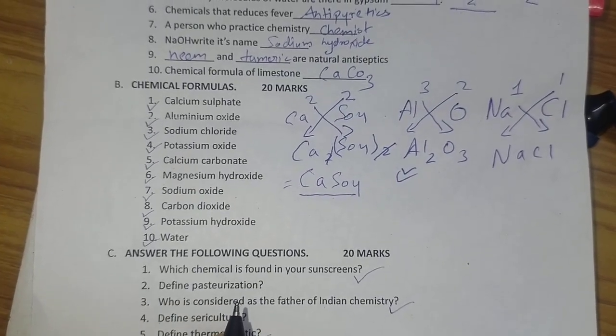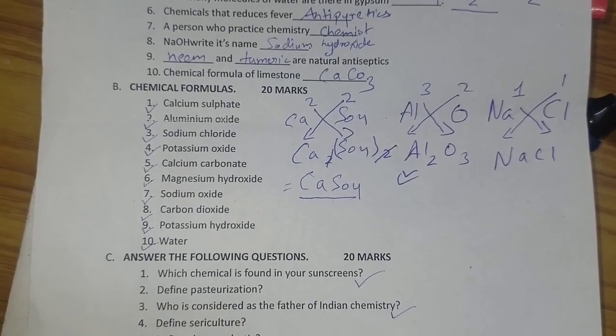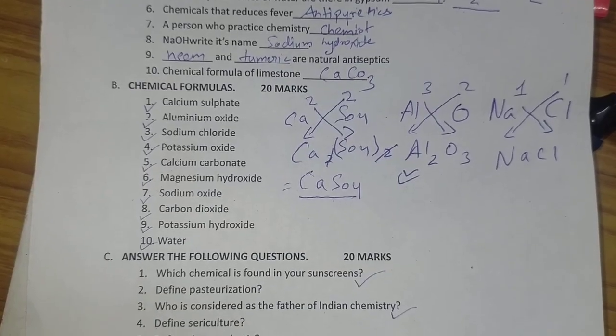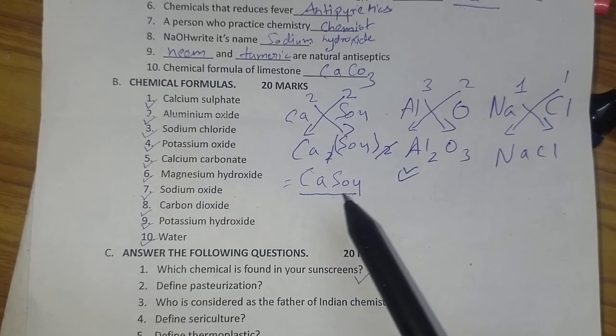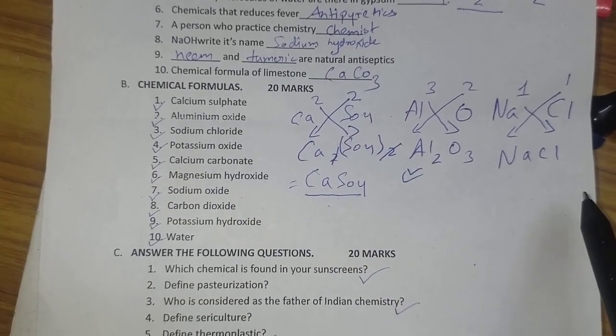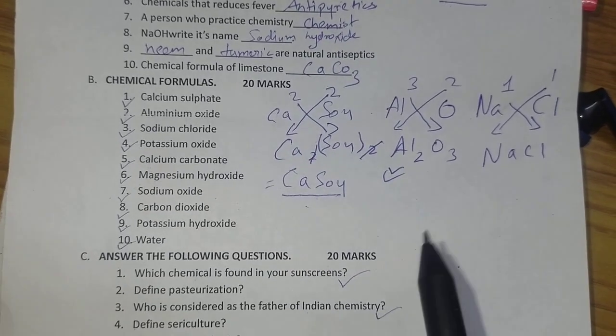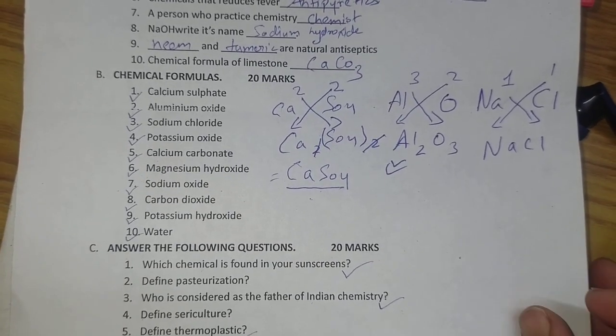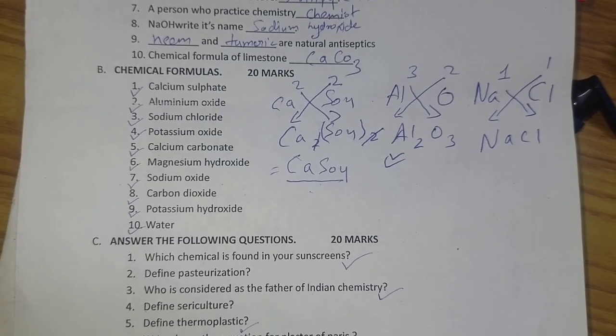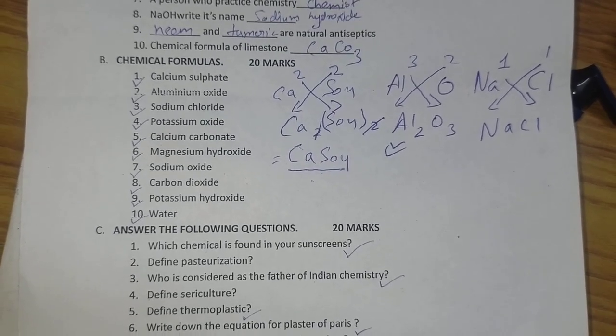So these are the first 3 chemical formulas that were there in your question paper. If you got all 3 correct, you will get 2 marks for each, so you got 6 marks if you got all 3 correct. I guess we need a better place to write down all the formulas, so we'll move to a new page.